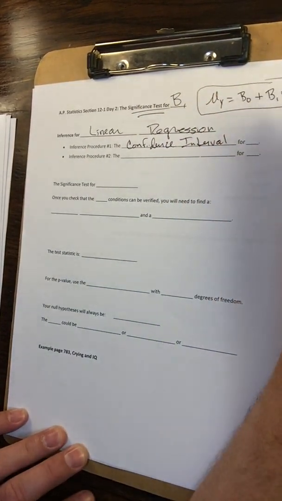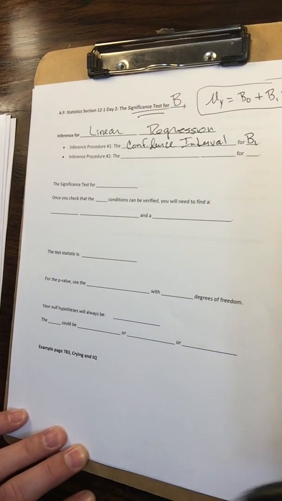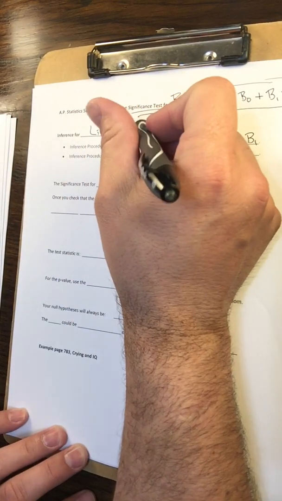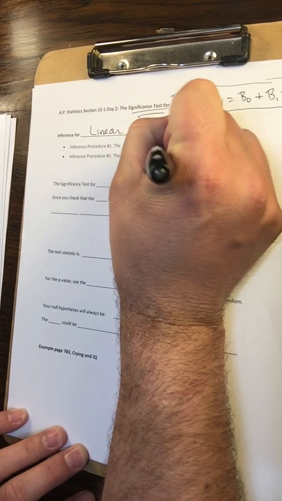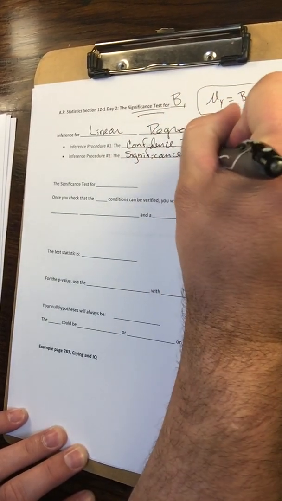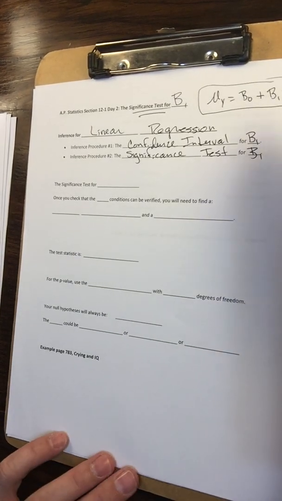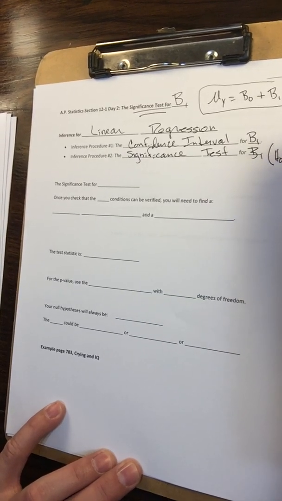That is to estimate an unknown slope of a true regression line for a whole population scatter plot. Inference procedure number 2 is the significance test. And that will be about a suggested mean. Now, I'm going to tell you that almost always the H0 will be that the slope is 0.